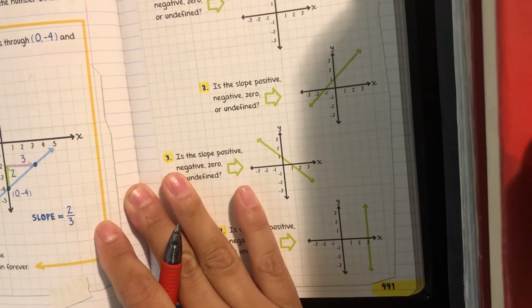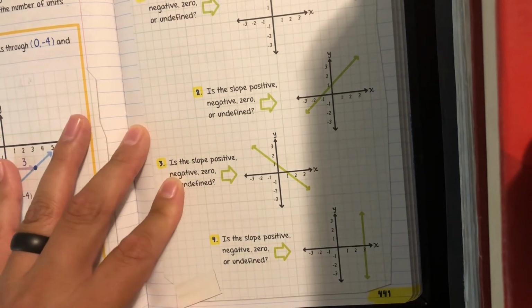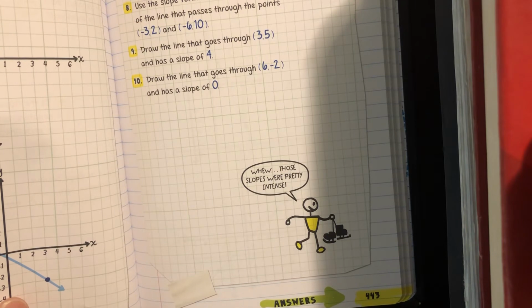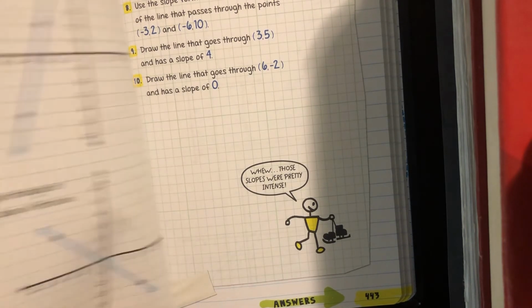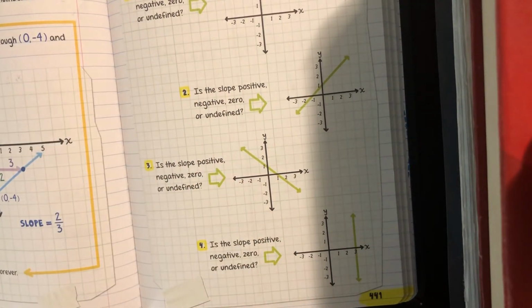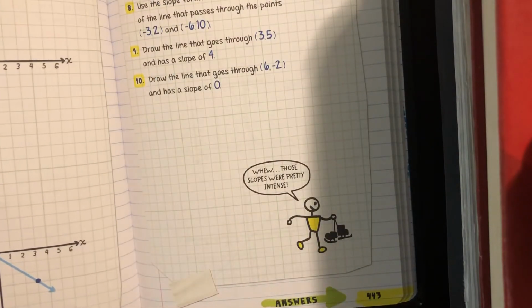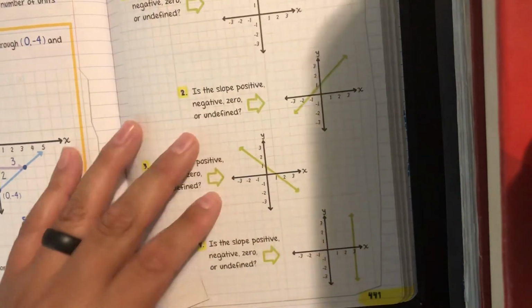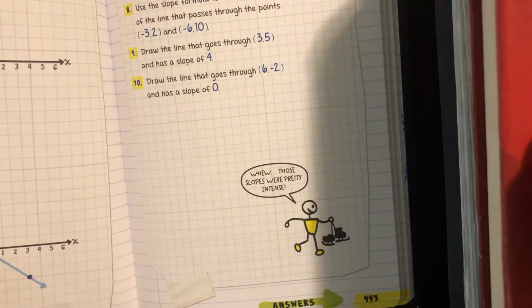So here's what your assignment is for tomorrow. I would like you to take a look at pages 441 to 443 to answer 1 through 10.